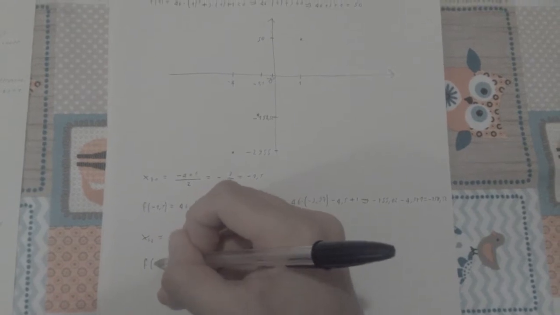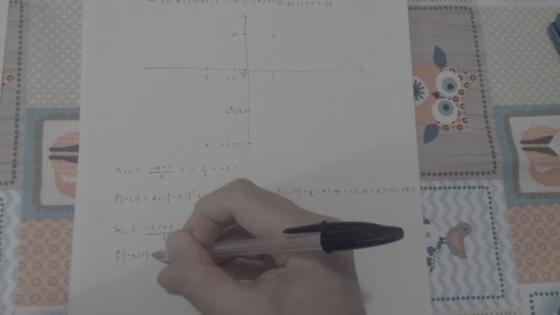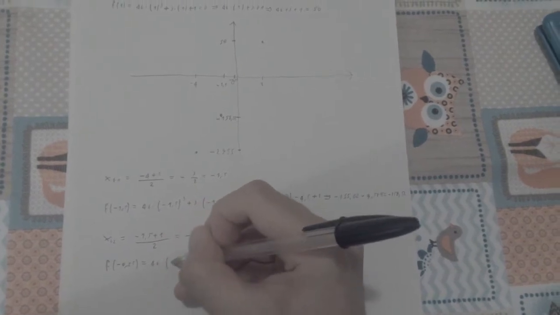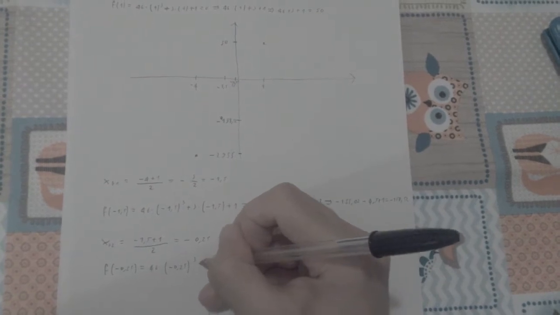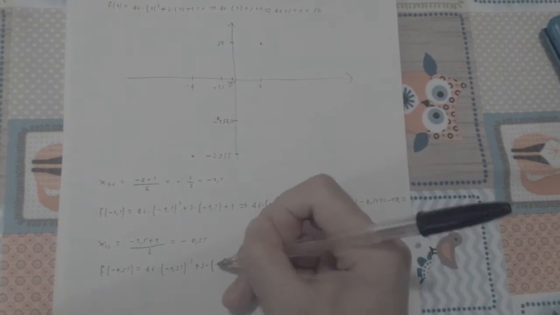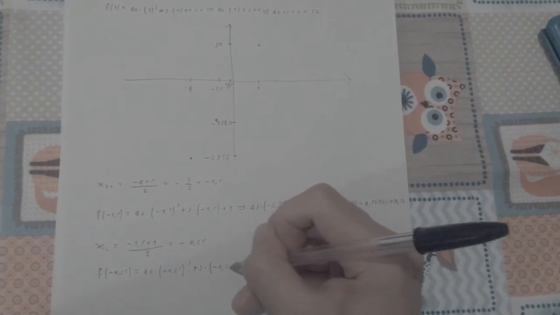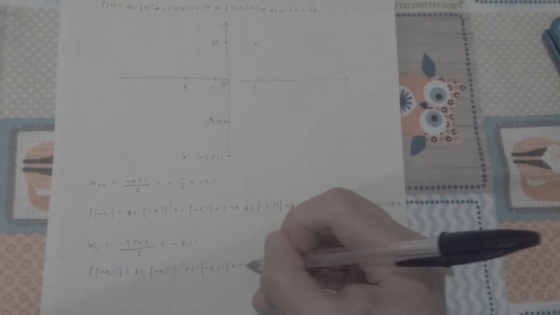So f of negative 0.25 is going to be 46 times negative 0.25 cubed plus 3 times negative 0.25 plus 1.